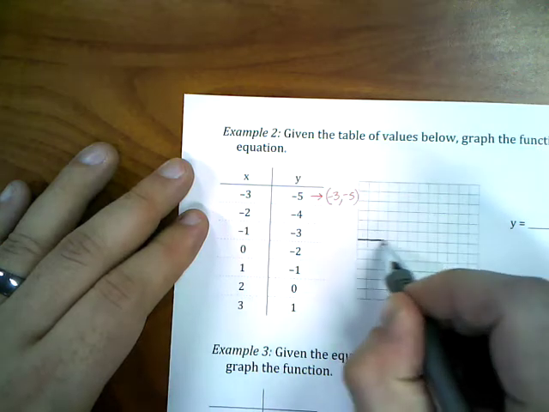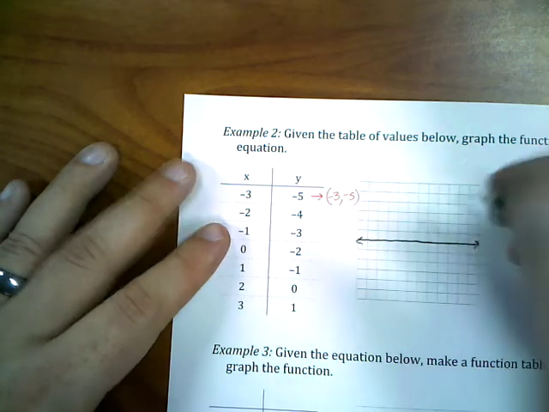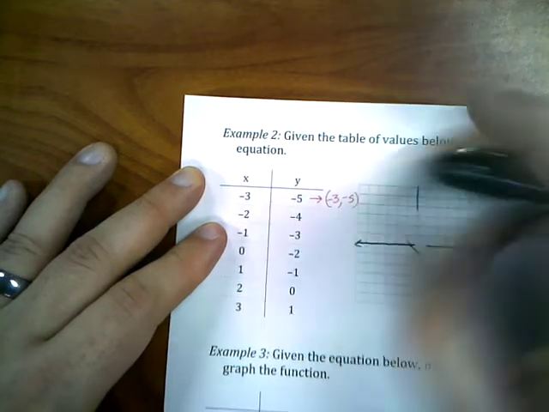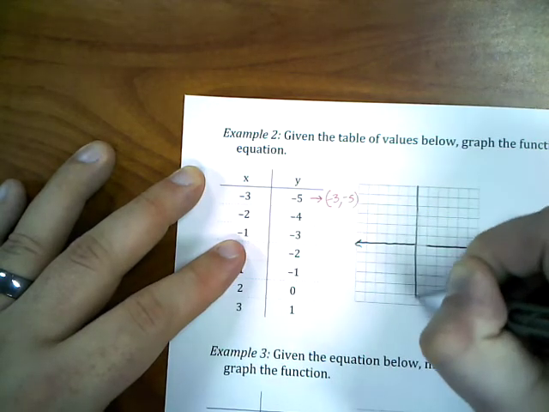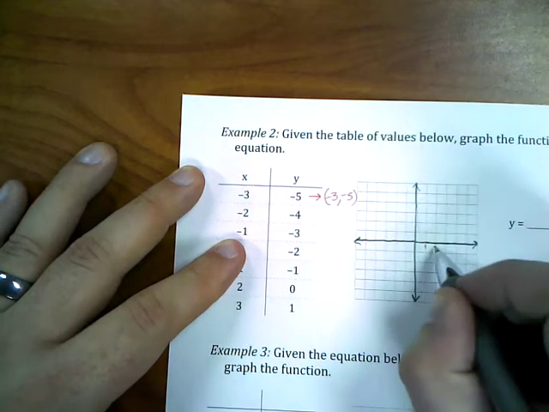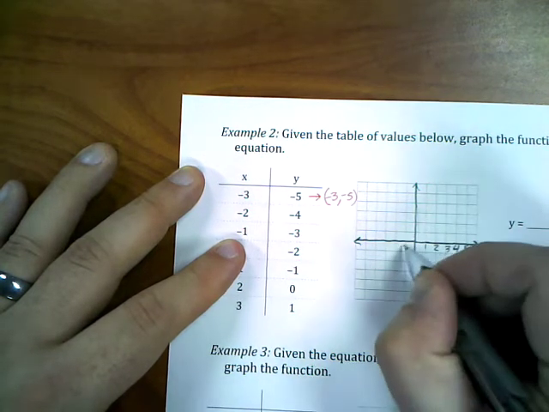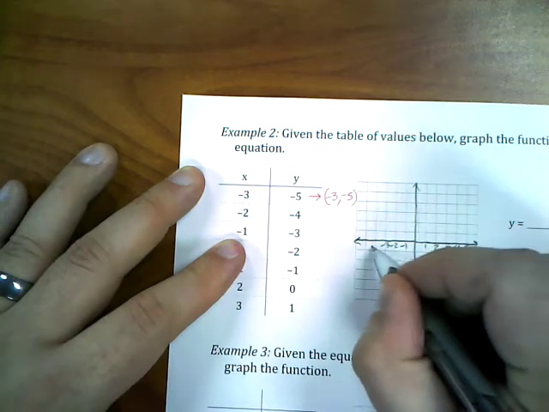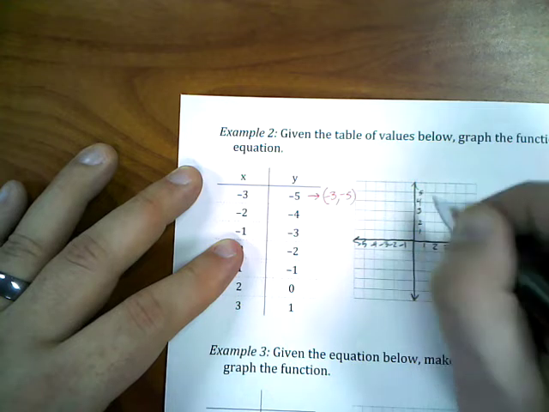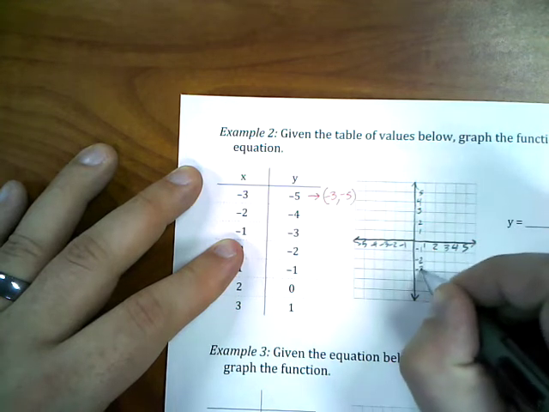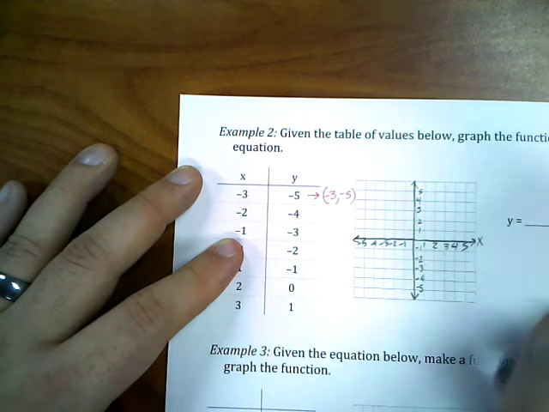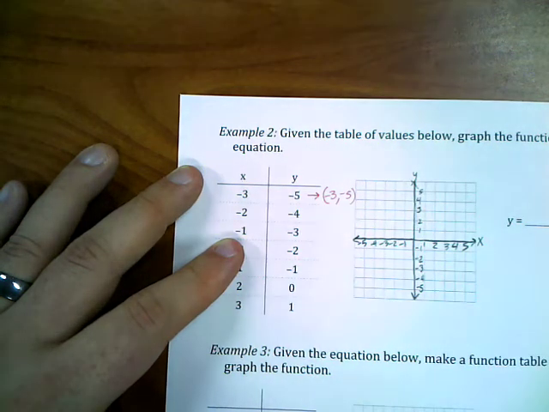So when I make my coordinate plane, oops, yeah, need to fix that a little bit. So 1, 2, 3, 4, 5, -1, -2, -3, -4, -5, up 1, 2, 3, 4, 5, down, don't skip any tick marks, and -5. Remember, we're going to label the x in its positive direction, we'll label the y in its positive direction.